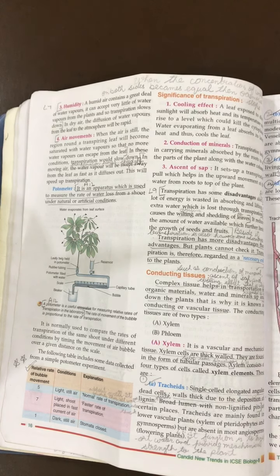So they are single cell elongated angular cells. The walls are thick due to the deposition of lignin, and their lumen, that is opening, is broad with non-lignified pits at certain places. And the tracheids are mainly found in the lower vascular plants, that is the xylem of the pteridophytes and gymnosperms. But they are absent in the angiosperms or the flowering plants.